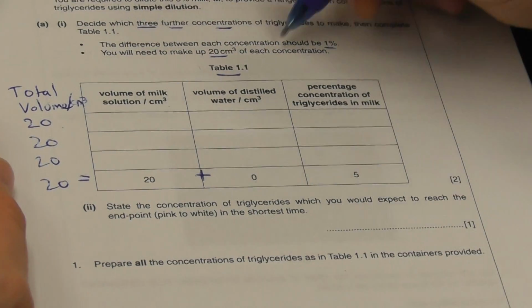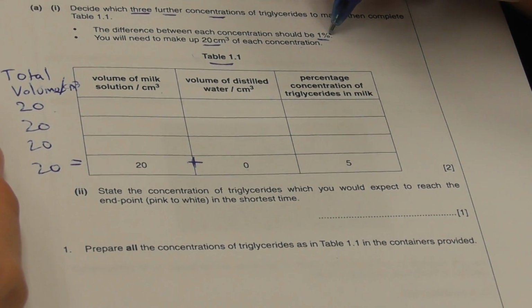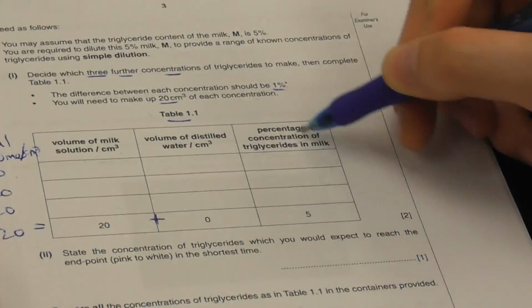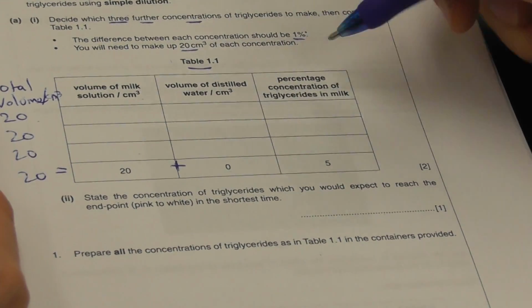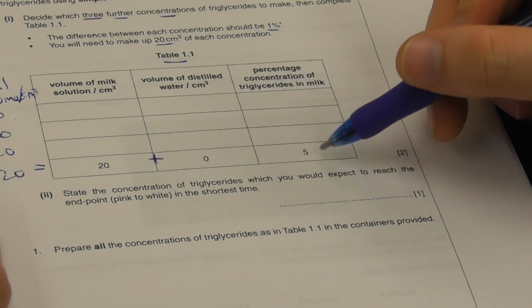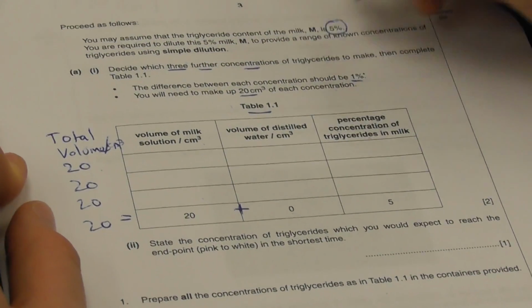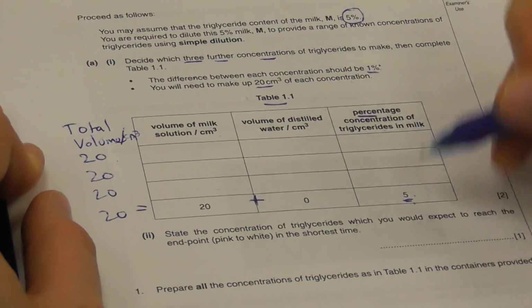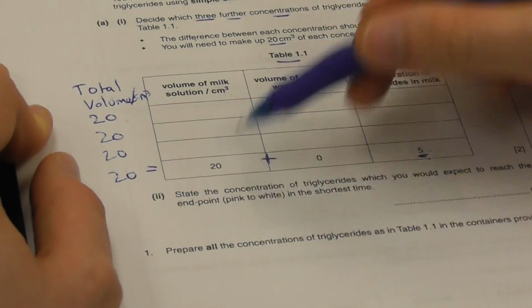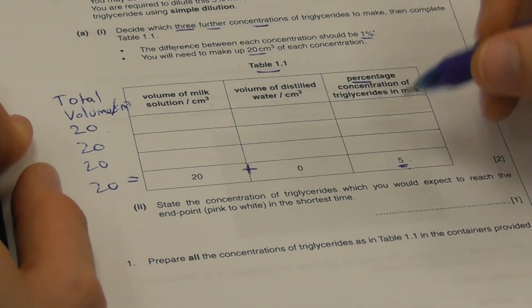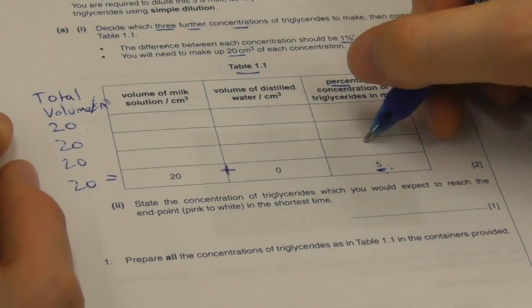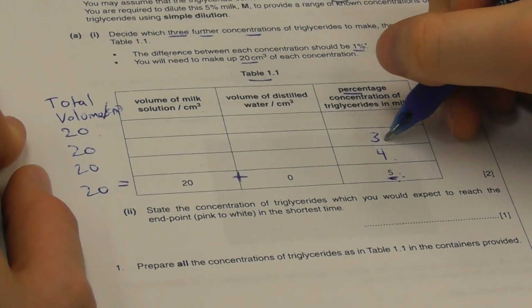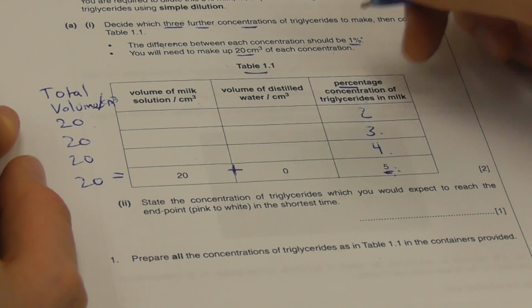All right? The difference between each of our concentrations should be 1%, and we're going to make 3 further concentrations. We have 1, 2, 3 further different percentage concentrations of triglycerides in milk, and we are starting at 5% over here. Percentage concentration 5. We're starting at 5. The difference between each of our concentrations is going to be 1% each. So 5 minus 1 is 4. 4 minus 1 is 3. 3 minus 1 is 2.